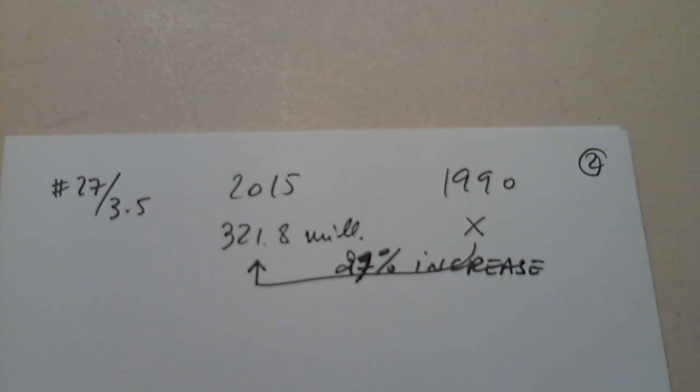I just changed 27 to 19, sorry about that. So there was an increase of 27%. So x, the initial number of people in 1990, increased by 27% of the original, and that ended up to be 321.8. They want us to write an equation and then solve it.